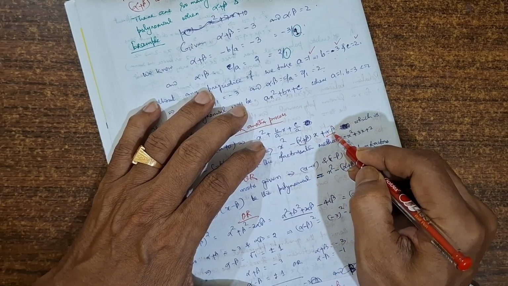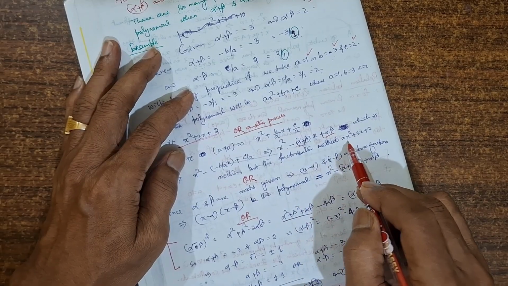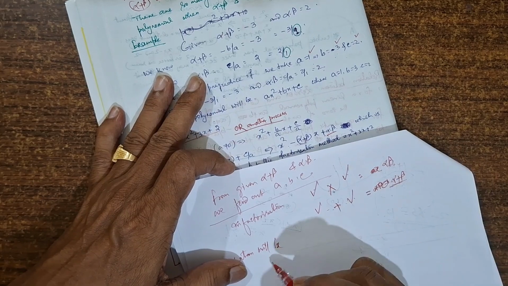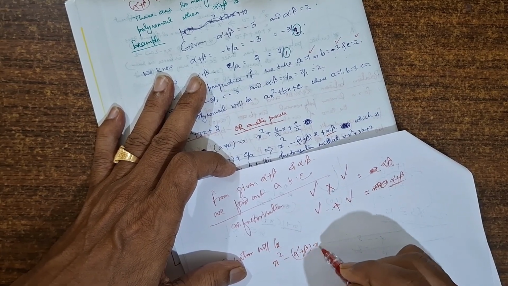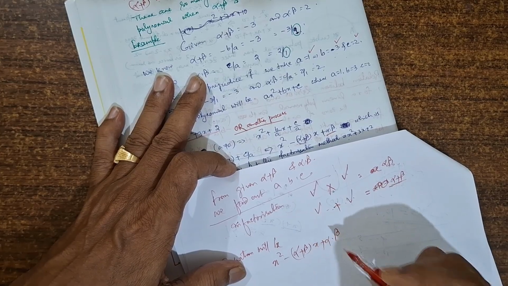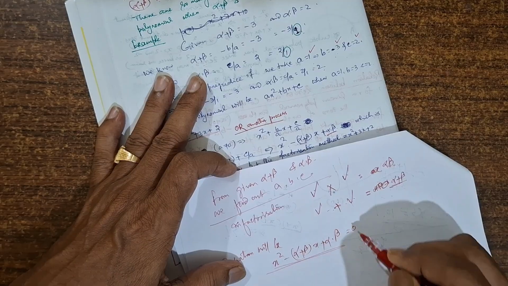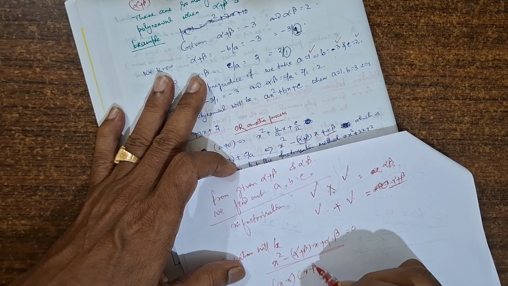This is nothing but the factorization method. So how are you factorizing this? When you are factorizing x square minus alpha plus beta x plus alpha beta is equal to 0, it will automatically become x minus alpha, x minus beta.